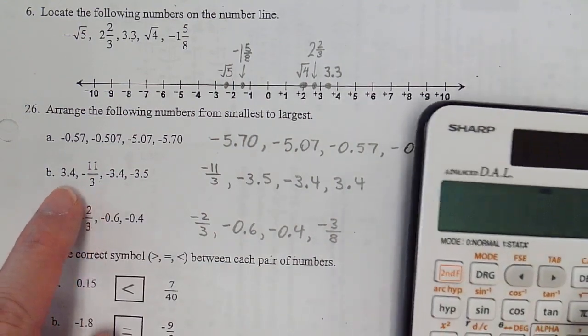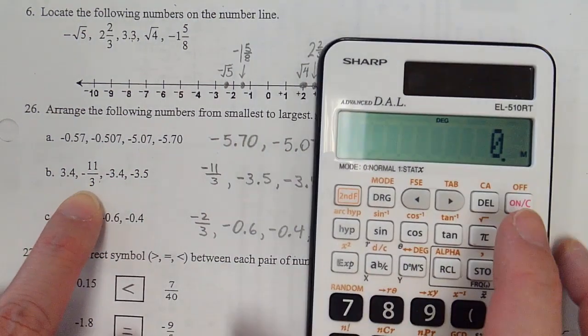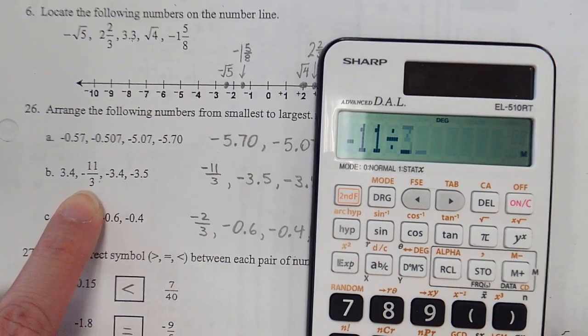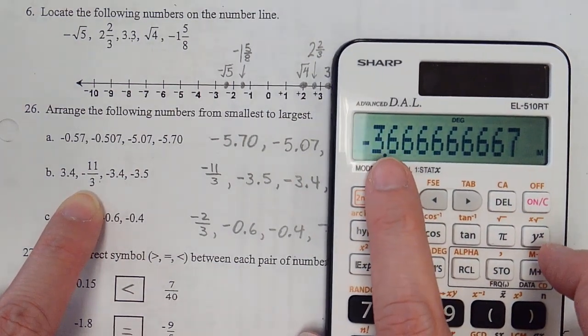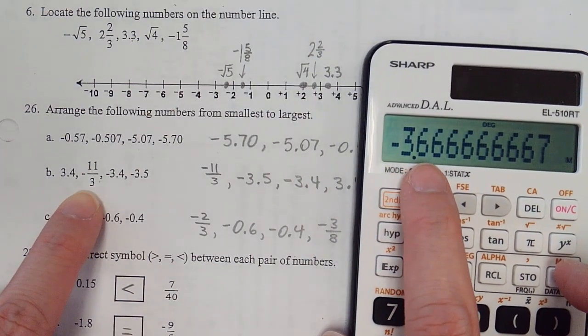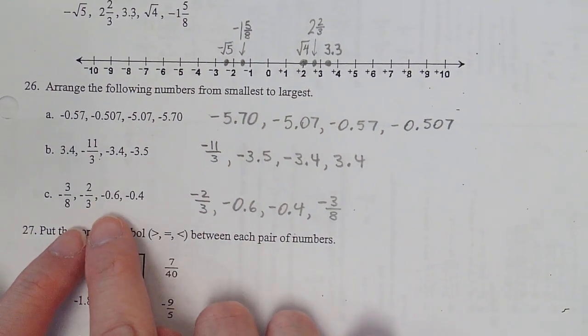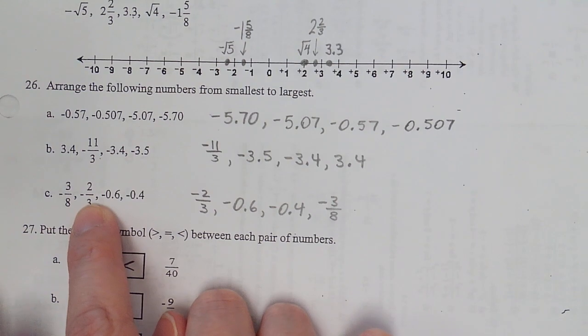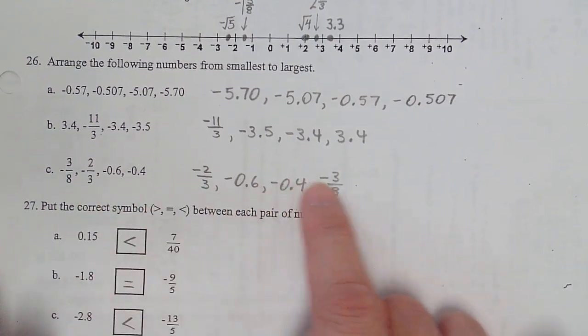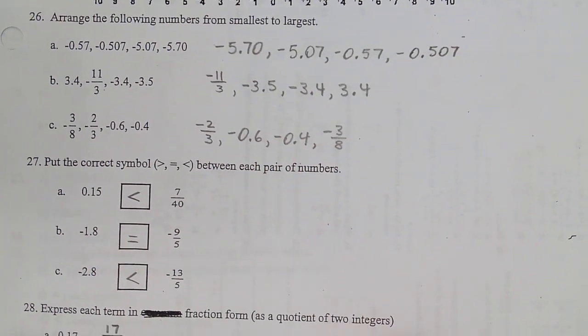Same thing right here. I have a mix of decimals and fractions. So you could do negative 11 divided by 3. That will give you negative 3.66666, which means it's the smallest. Okay? Same thing for these. Change it to a decimal by dividing, and you'll get your answer.